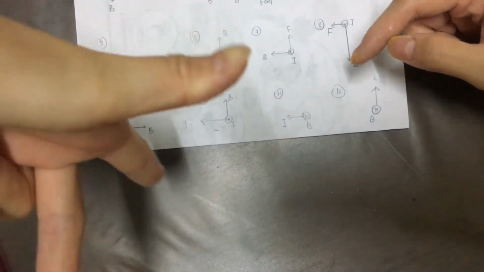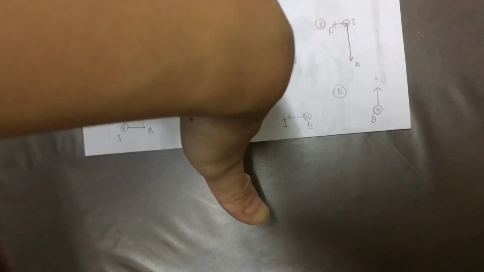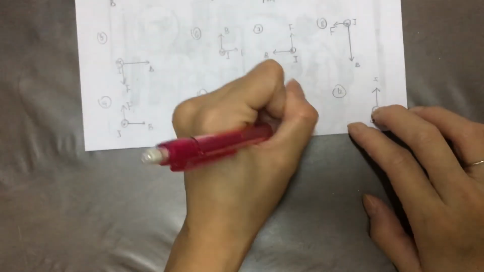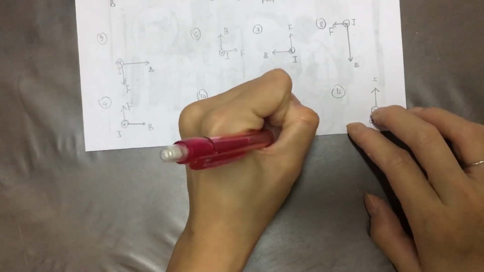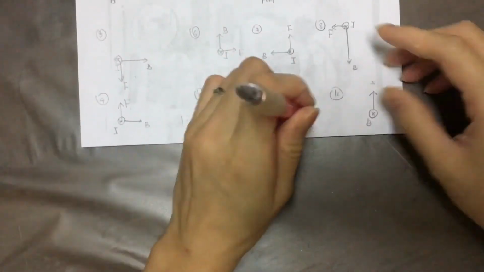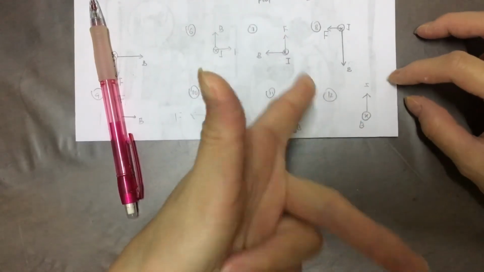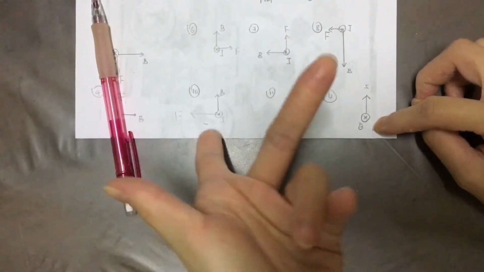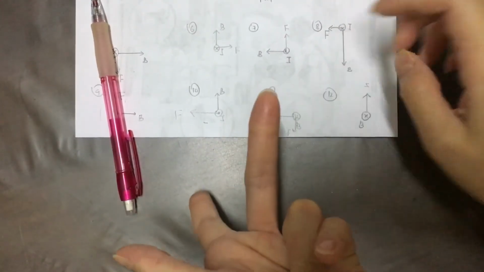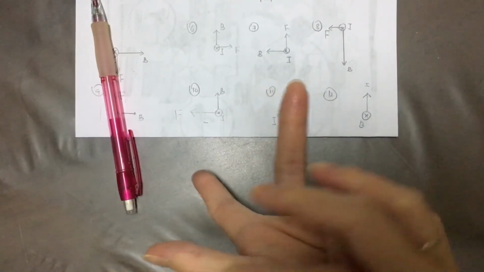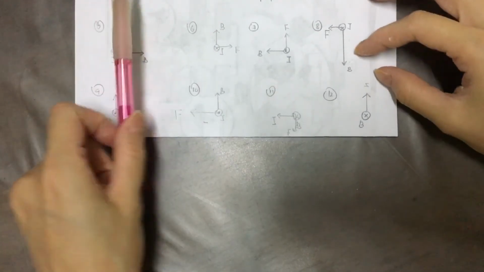So your F is pointed downwards, and your current carrying conductor will move to here. For this one, B is still inward and I is upwards, so your F will be pointed to the left.